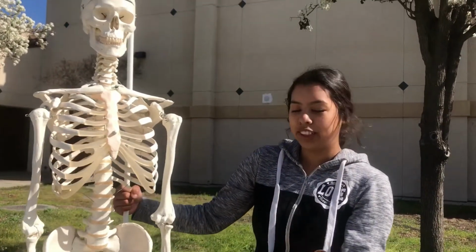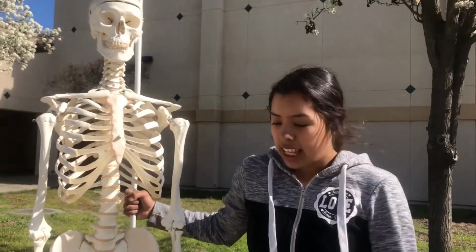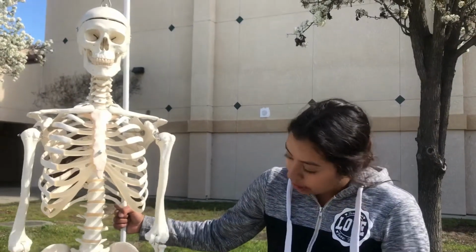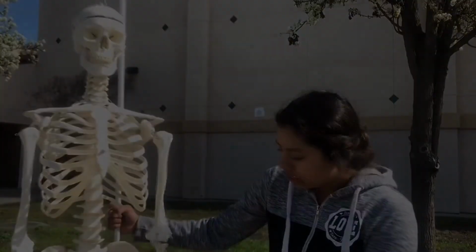And also there's blood cell formation. So basically, this is also called hematopoiesis. So basically what it does is our bones make blood cells.